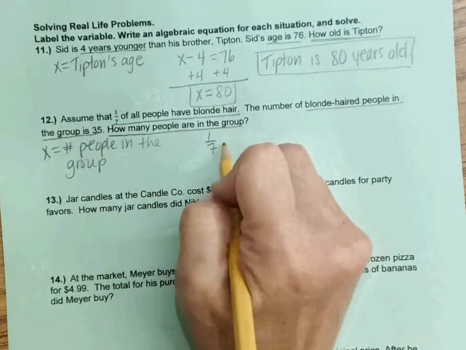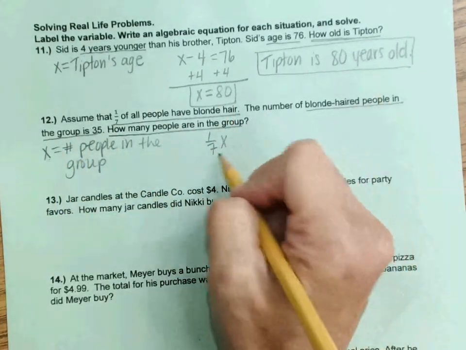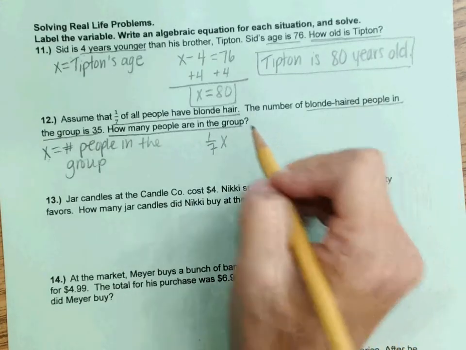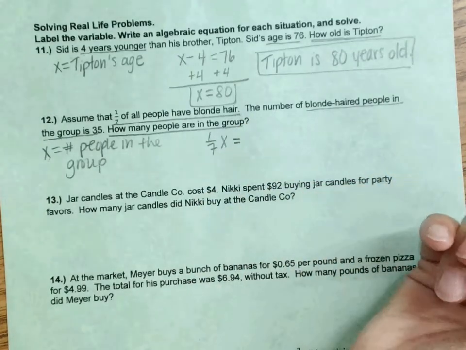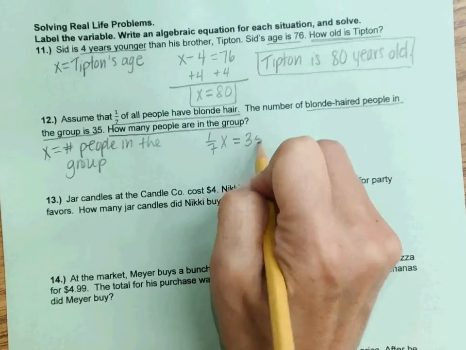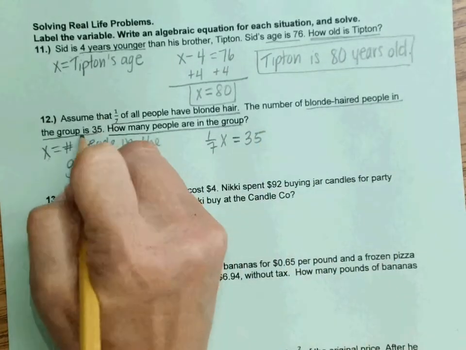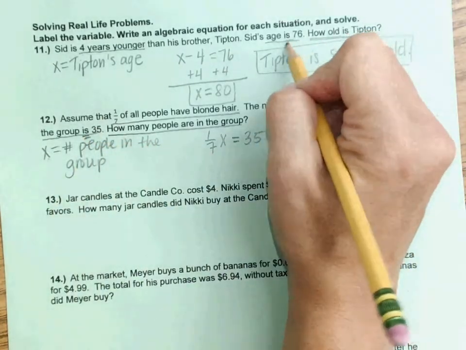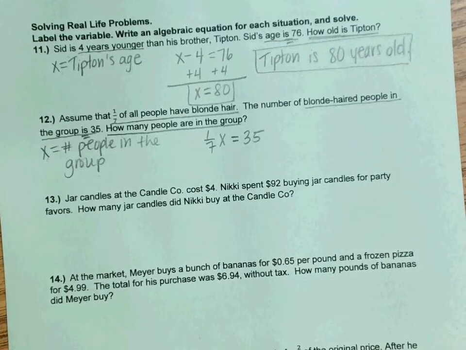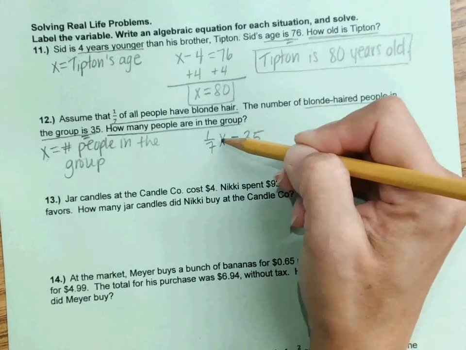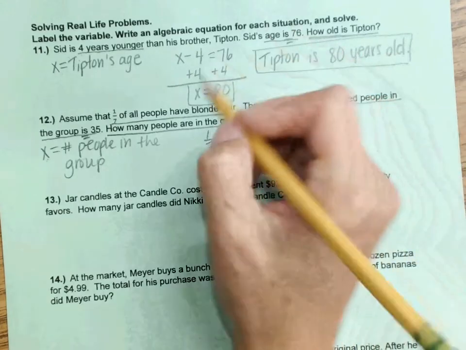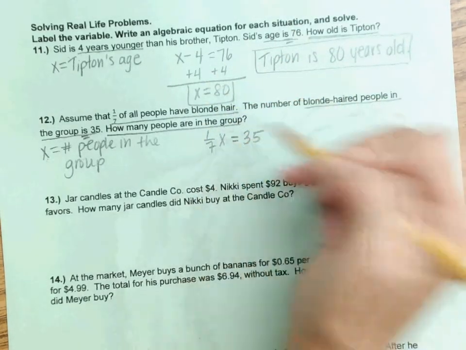All the people is my x, my unknown. And then of that, that's 35. Remember the word is does mean equal, and we see that it's working for our first two story problems. Now we'll go ahead and solve. When we solve a problem like this, remember we're going to multiply by the reciprocal when we have a fraction times our variable.